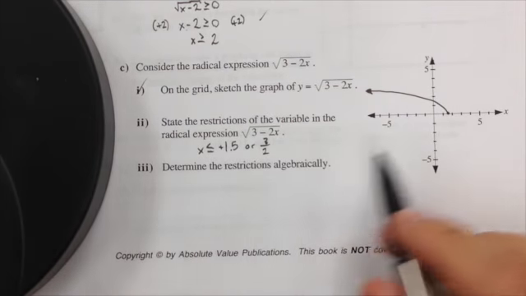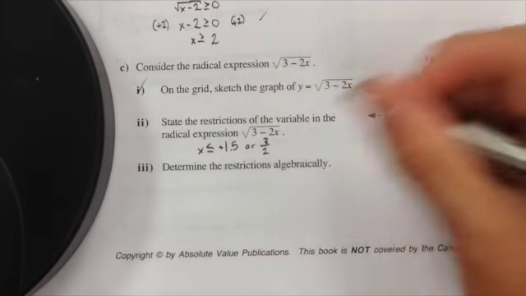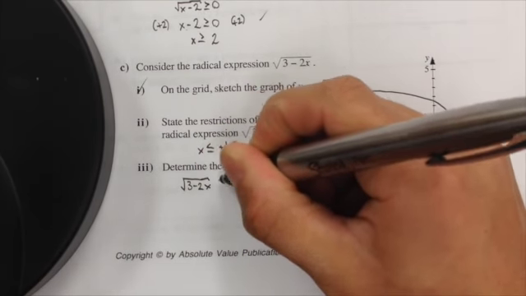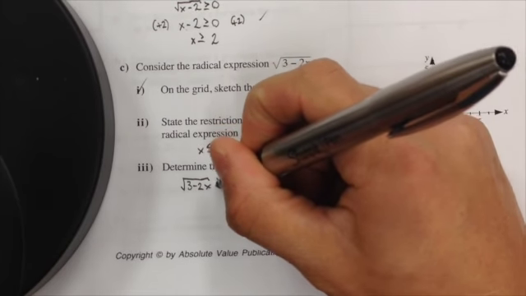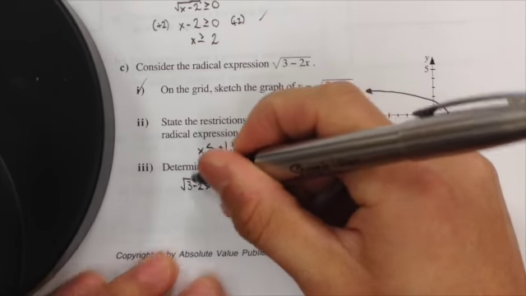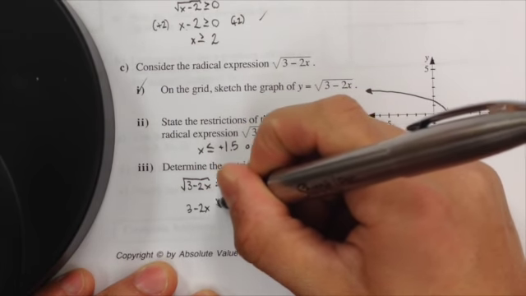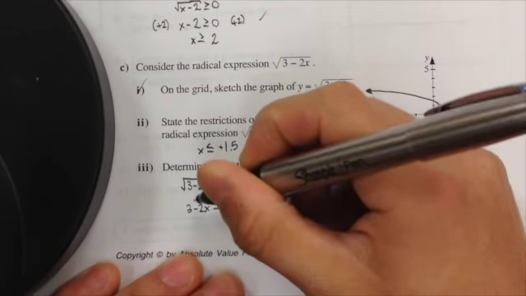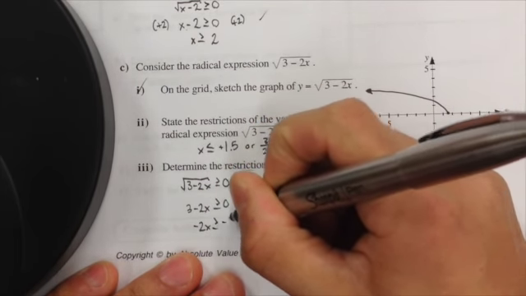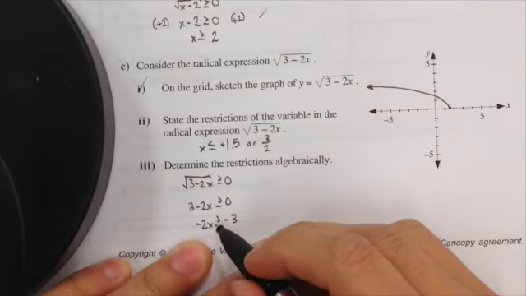Now we need to determine these restrictions algebraically. Just like I did in the above equation, I'm going to set this expression greater than or equal to 0. 3 minus 2x is greater than or equal to 0. I'm going to get rid of this radical sign, and this is just going to become 3 minus 2x is greater than or equal to 0. Now I need to bring this 3 to the other side, so negative 2x is greater than or equal to negative 3. Now I need to divide both sides by negative 2, so I can isolate this x.